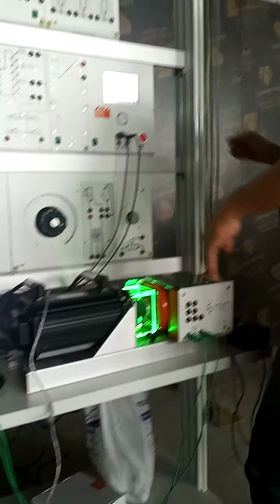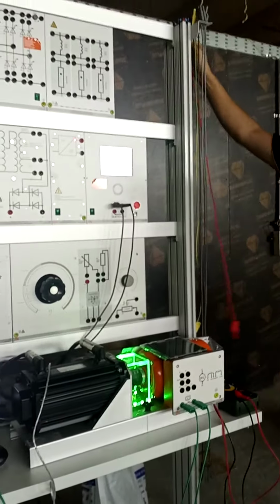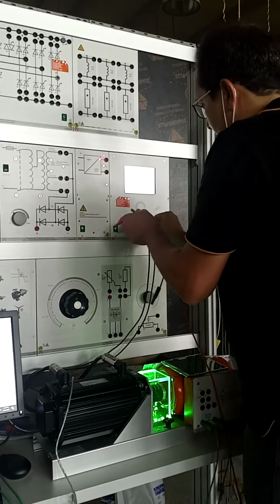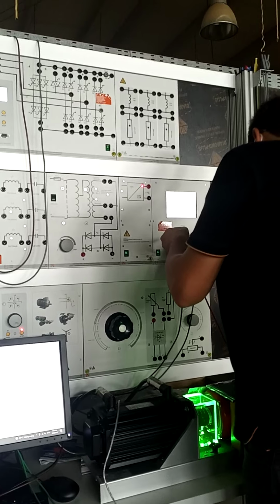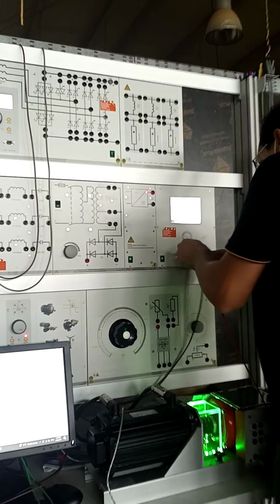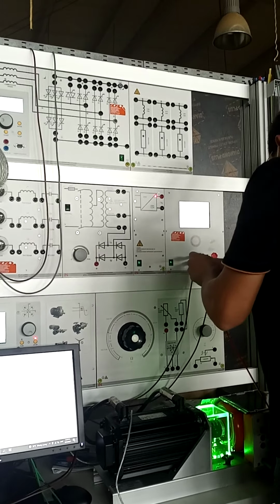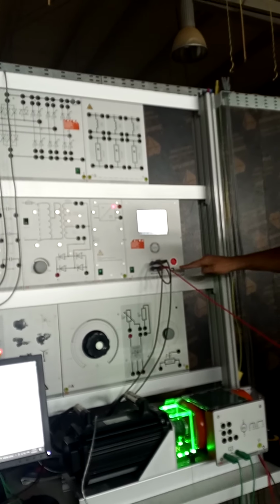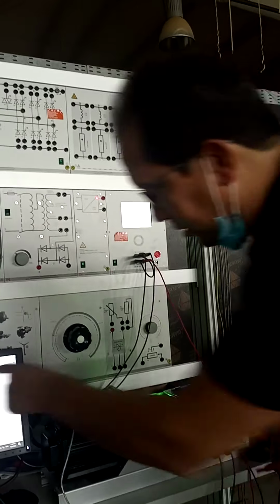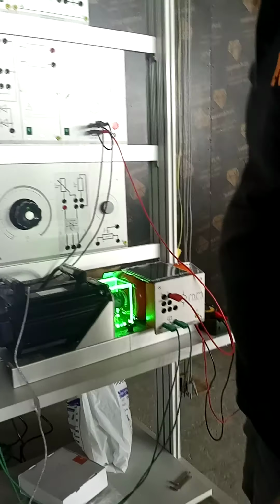I can put a shunt, for example, here. Then I go to here.